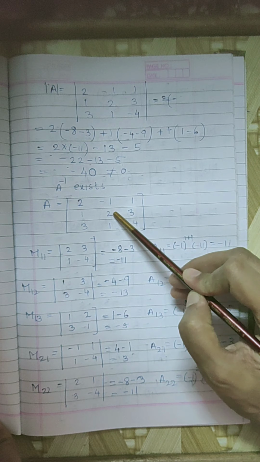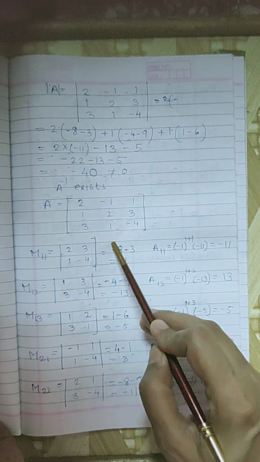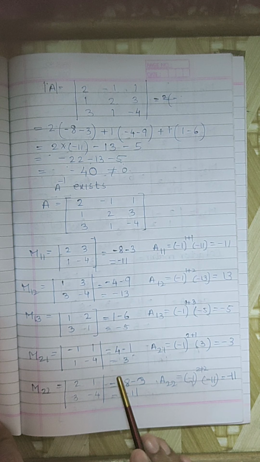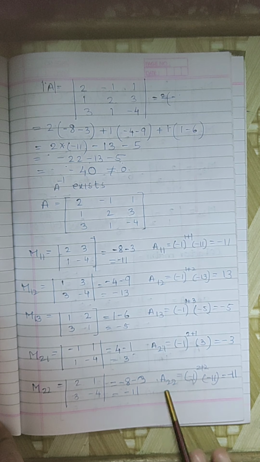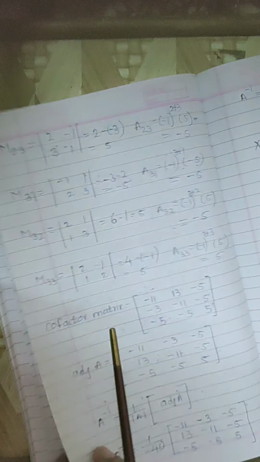Now we will find the cofactor of this minor. So this row and this column will go. See, this row and this column will go. That is 2, 1, 3, minus 4. Its value is minus 11. And we got cofactor minus 11.